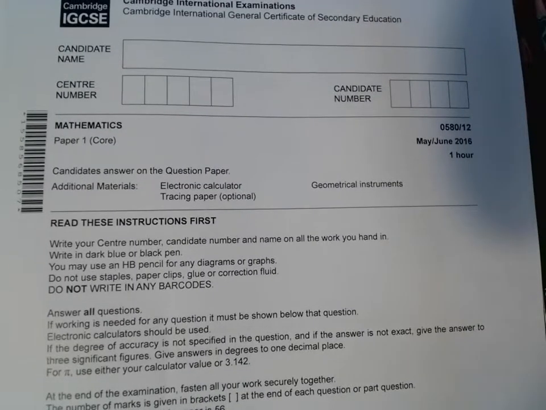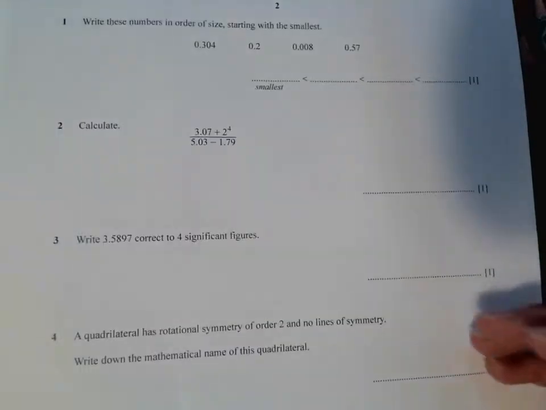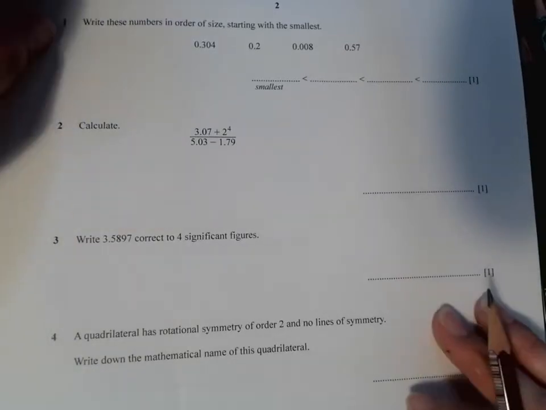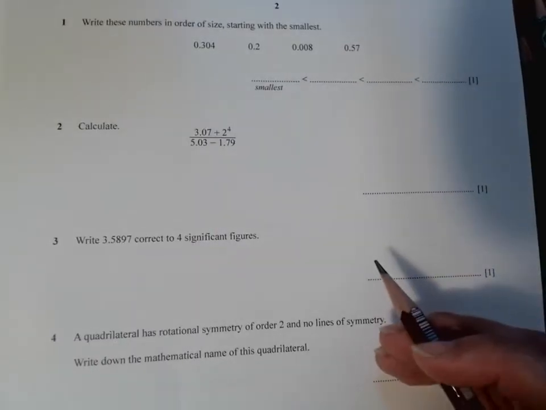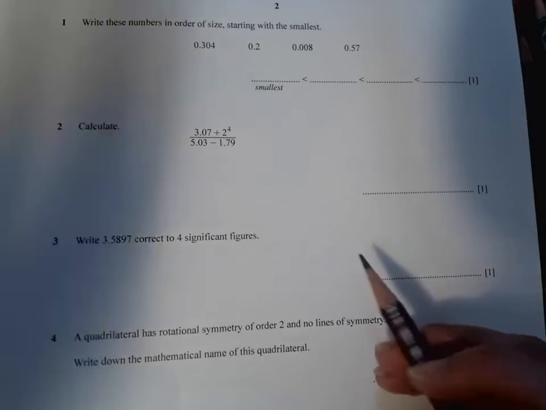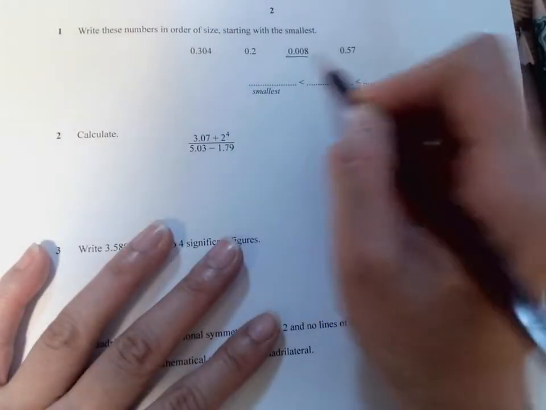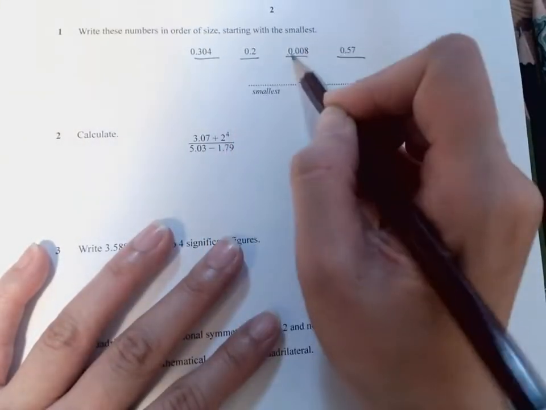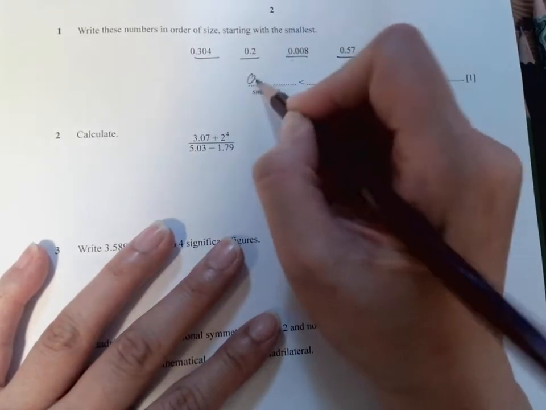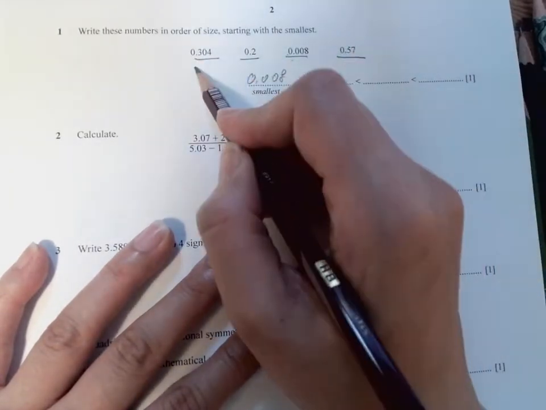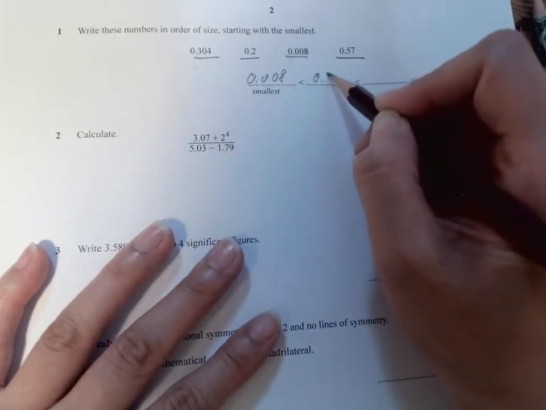This is our GCSE paper. This is Paper 1 Core, alright? So first of all, we write down the expressions in order. By looking at the decimal places, we know that this is the smallest one. So we have 0.008 as the smallest, and then 3 decimal places.